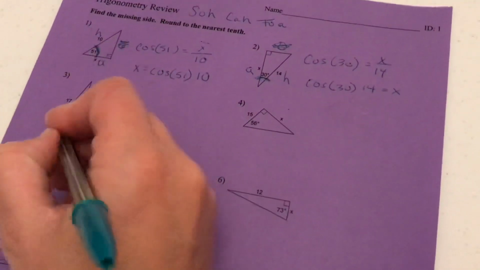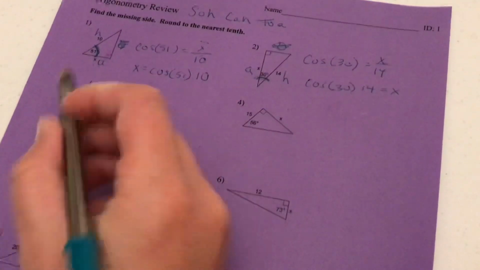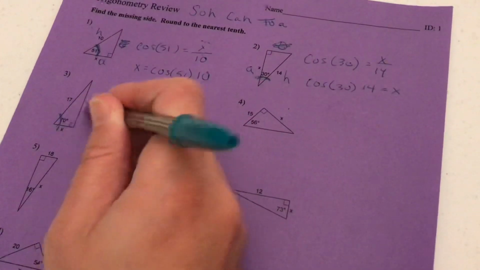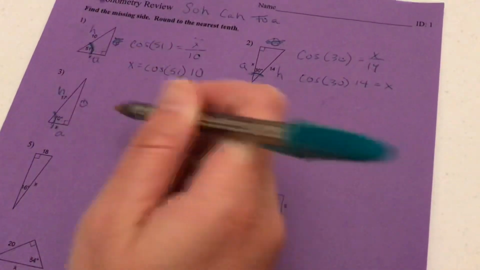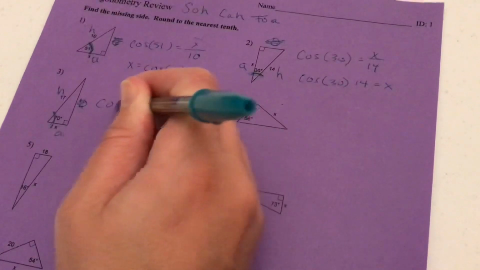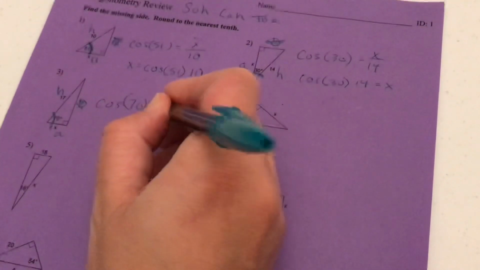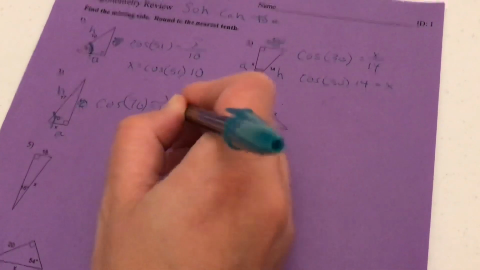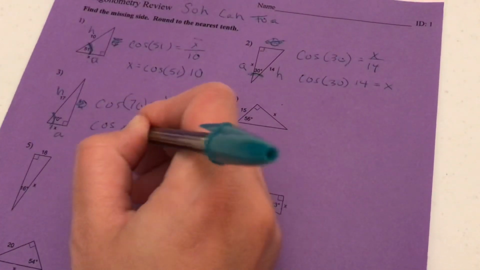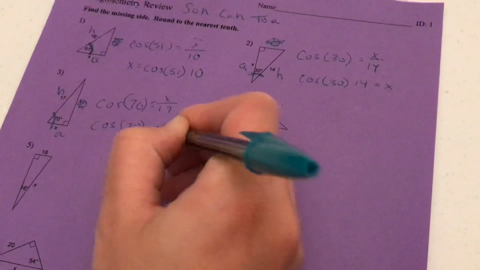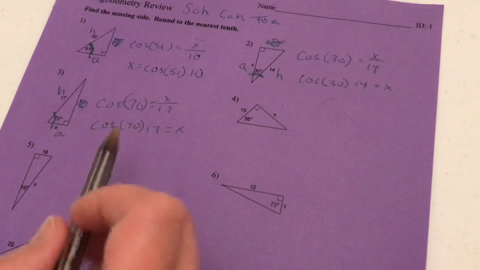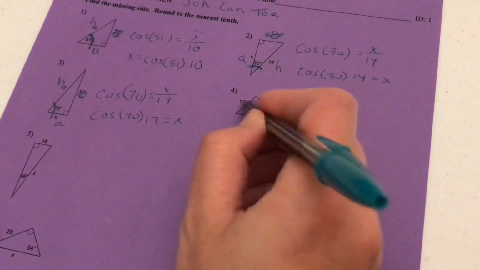Number 3, again, my reference angle is here. This is opposite, this is adjacent, and this is hypotenuse. So just so happens that this is cosine again, because again, it's adjacent and hypotenuse. So cosine of 70 is equal to x over 17. And again, because x is on top, this will end up being a multiplication problem, and we're typing that in. All right, moving on to the next one.